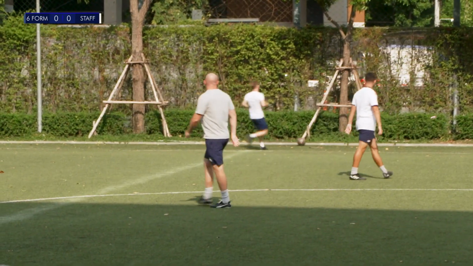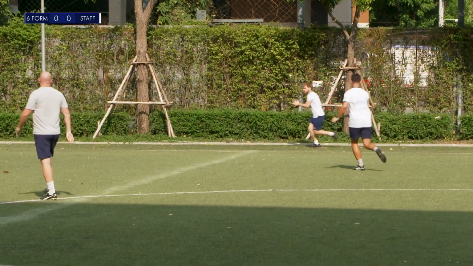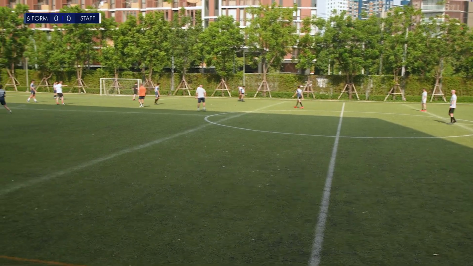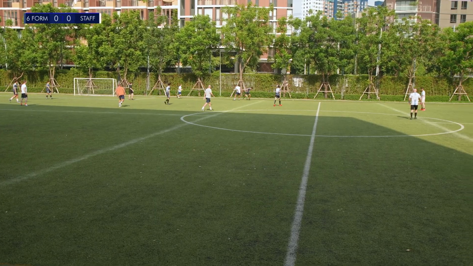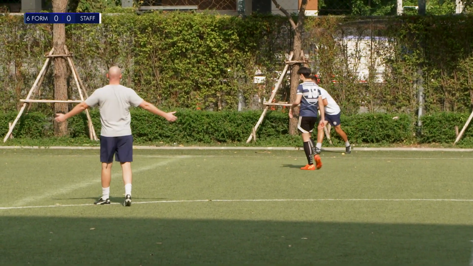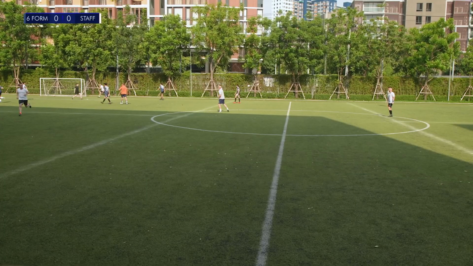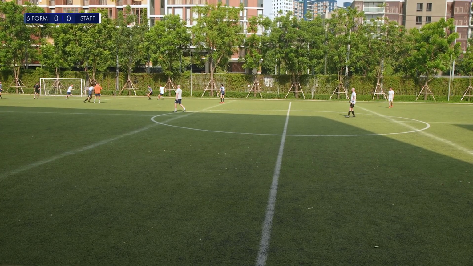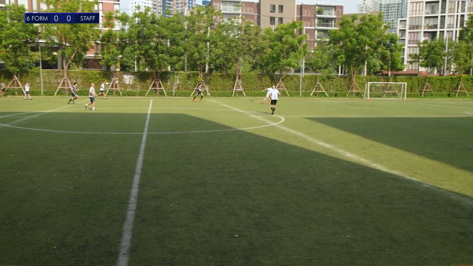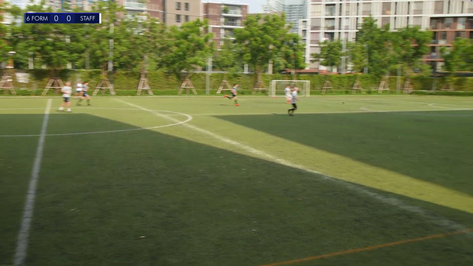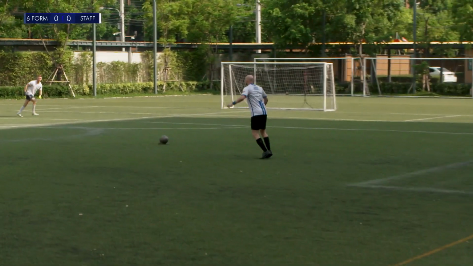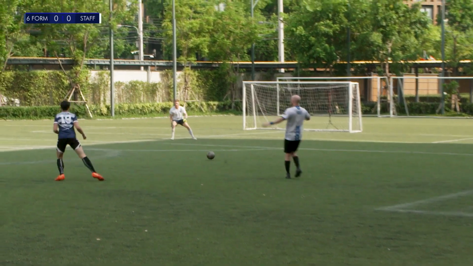Mr. Clark takes it for the throw-in. He throws it into Mr. Sheridan. Mr. Sheridan dribbles. Oh, he gets overtaken. The statistics here are saying that the teachers are having more possession of the ball, but as you can see, the students here are pressing.